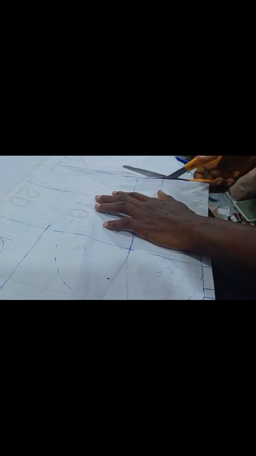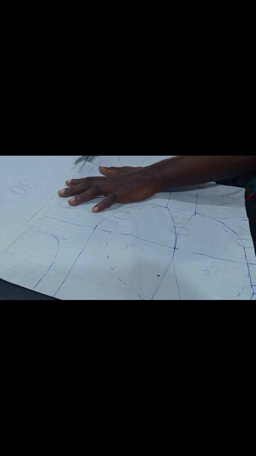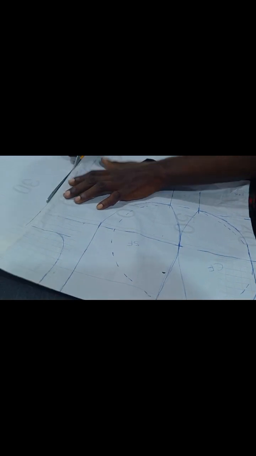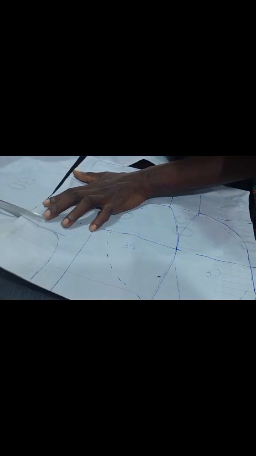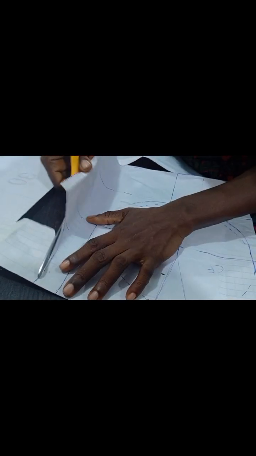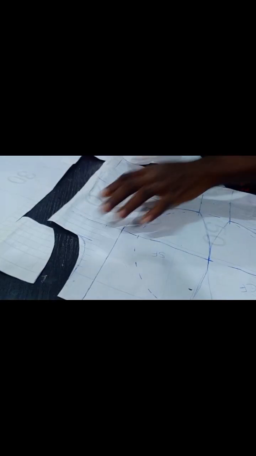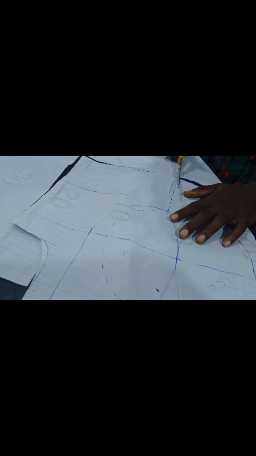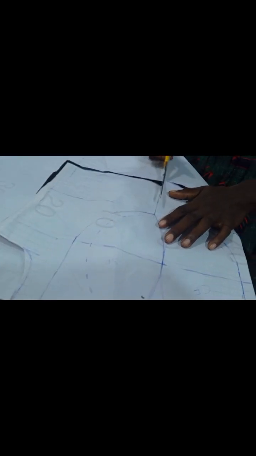So now we want to cut. Watch how I'm cutting.